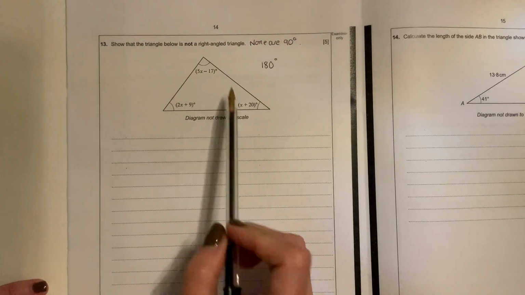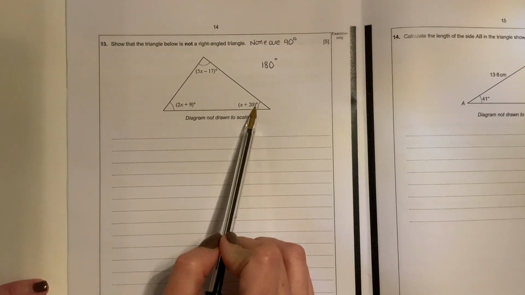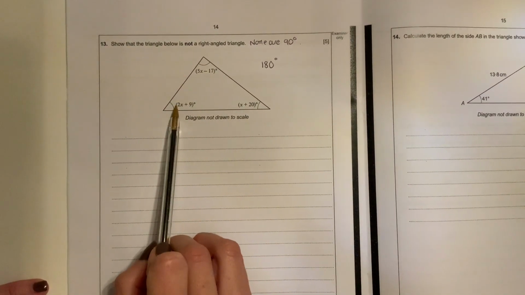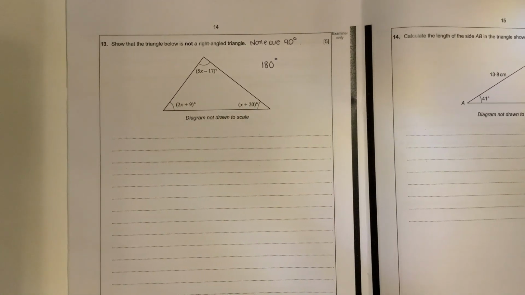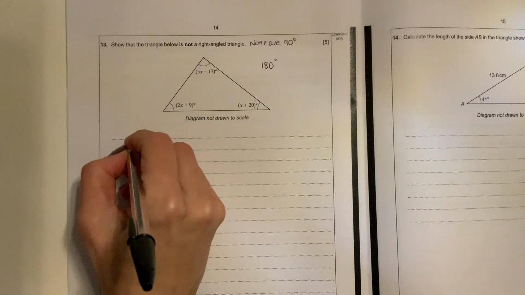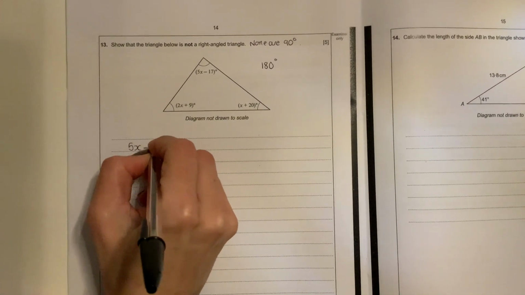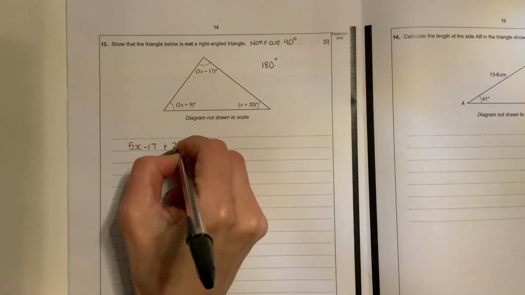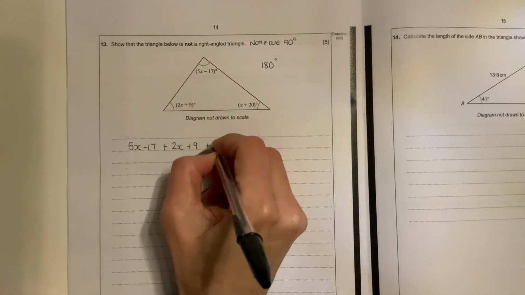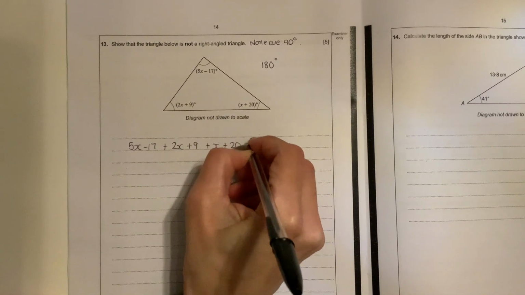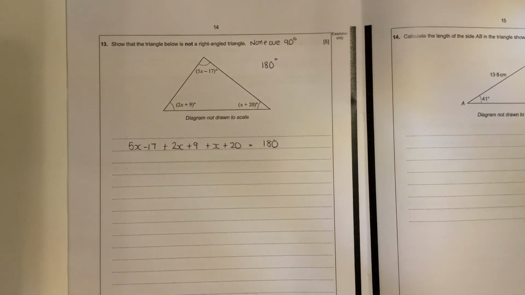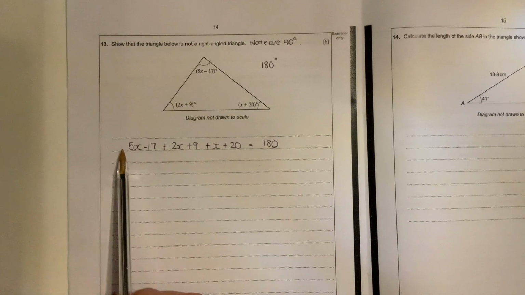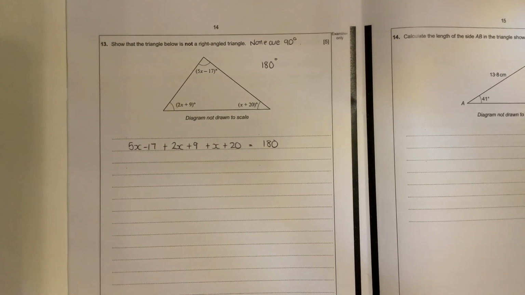So what we're going to do is form an equation first. What we know is that this plus this plus this equal 180. So that's forming our equation. We've got 5x minus 17 plus 2x plus 9 plus x plus 20, and that equals 180. So the three angles add up to make 180.